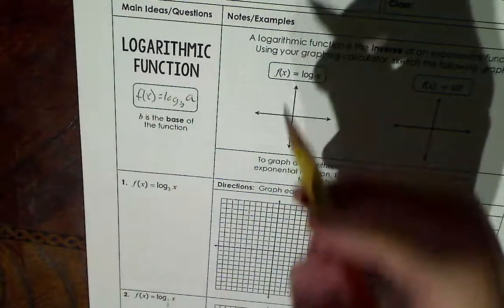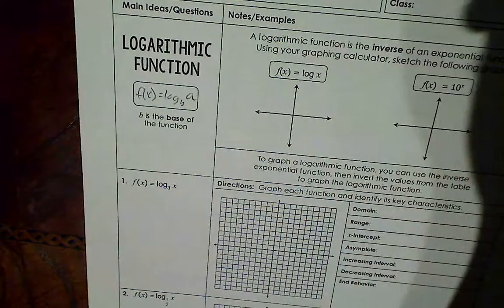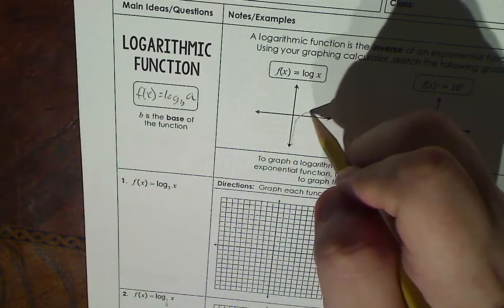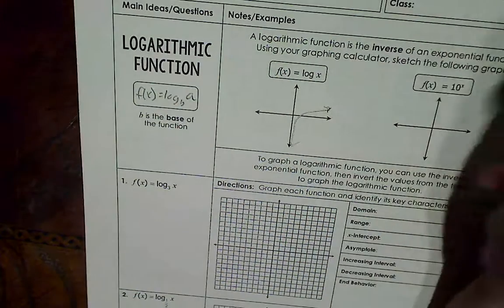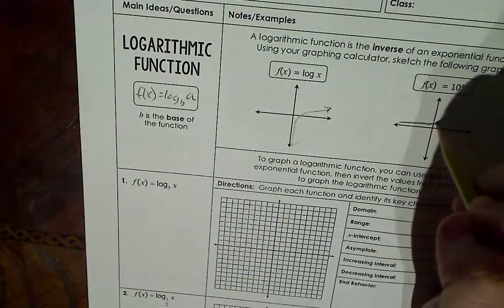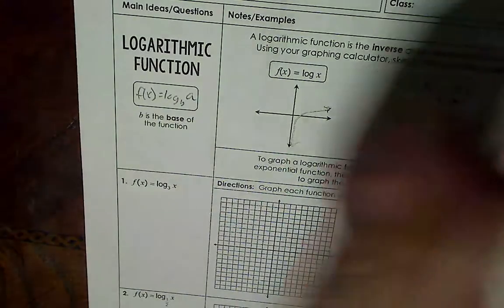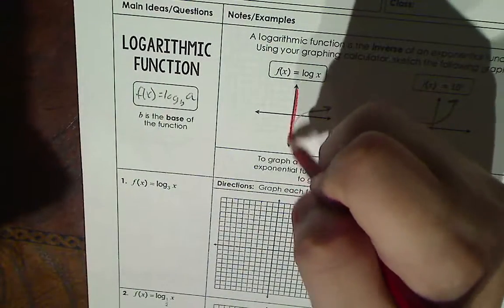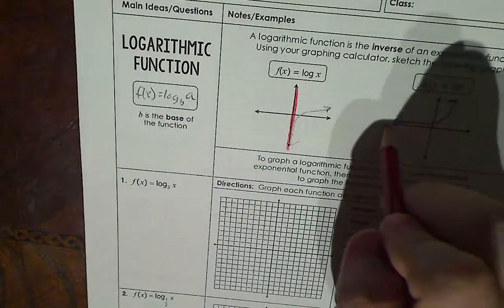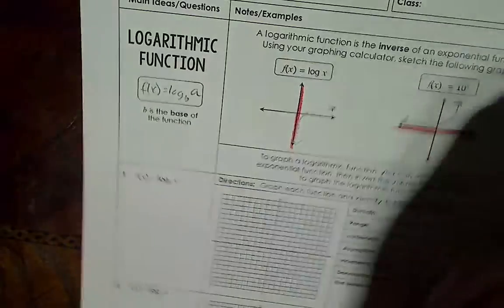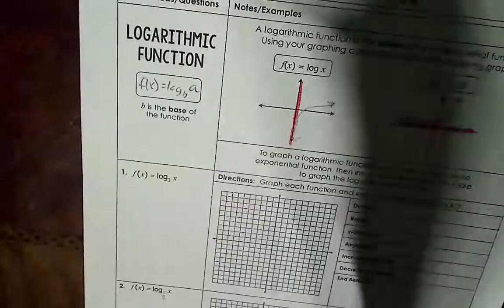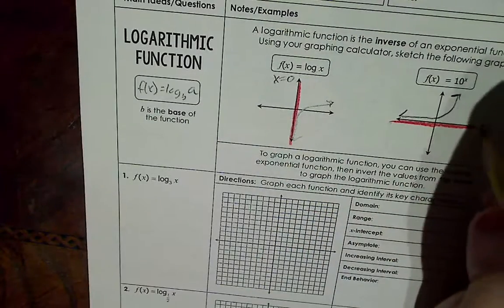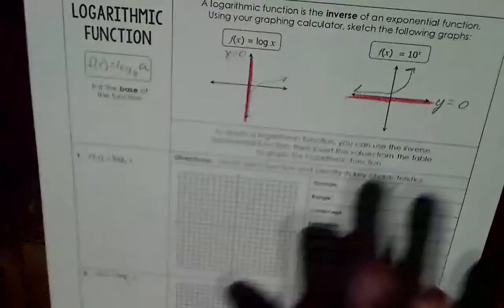Okay. And this looks like a graph that kind of looks like this. And then the exponential one, which we've kind of already covered, looks more like this. Okay. The difference is this. This has a vertical asymptote, kind of like this. This one has a horizontal asymptote, like this. Okay. And this one right here is actually at x equals 0. This one right here is at y equals 0. Kind of like that.